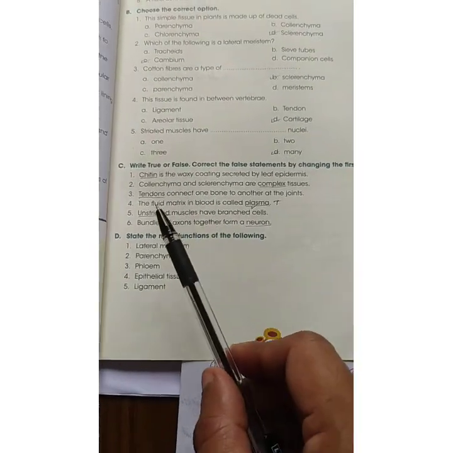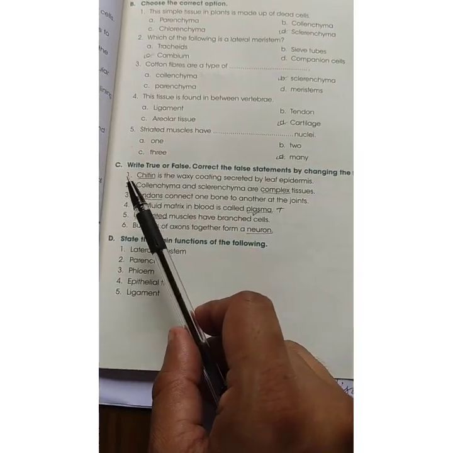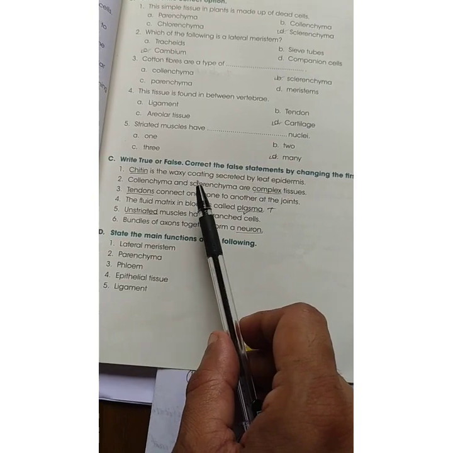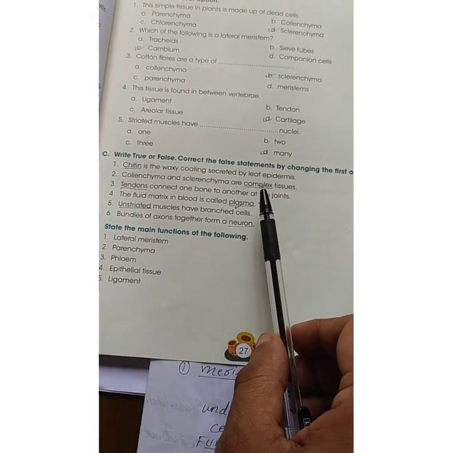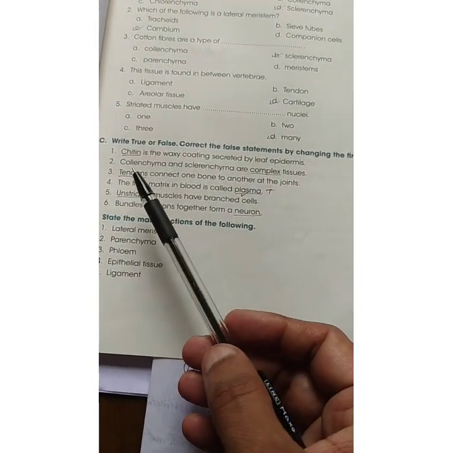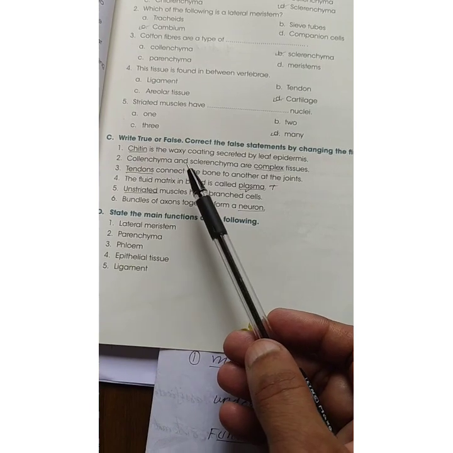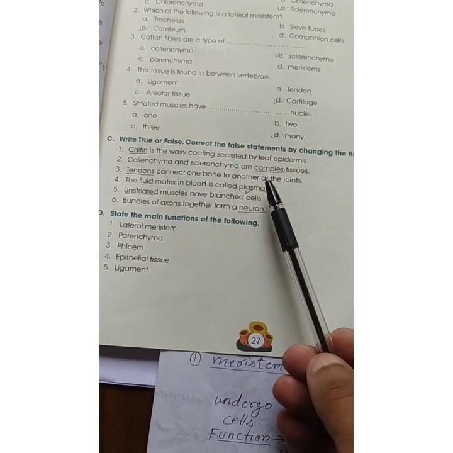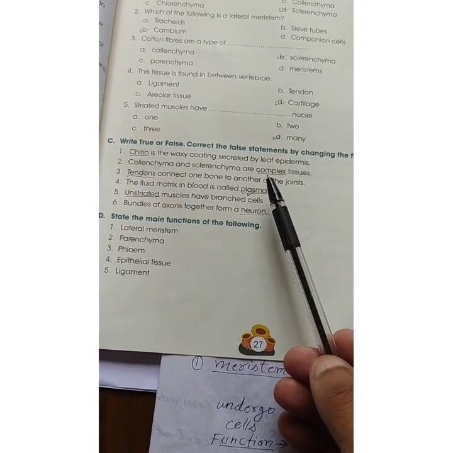Okay, students, now we move on to the next question. Number 1 I have already done. Chitin is the waxy coating secreted by leaf epidermis. So what is the correct answer? Instead of chitin, you have to write cuticle, C-U-T-I-C-L-E. Then number 2, collenchyma and sclerenchyma are complex tissue. Instead of complex, you have to write simple tissues.